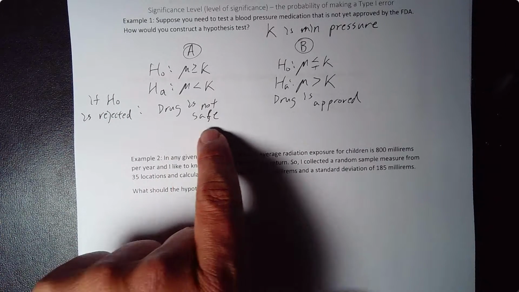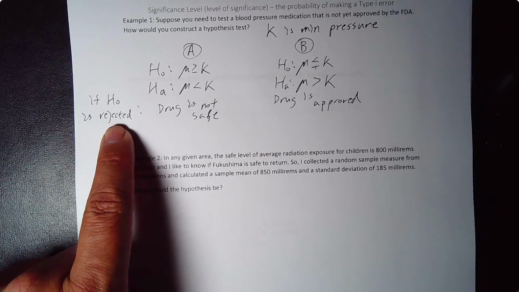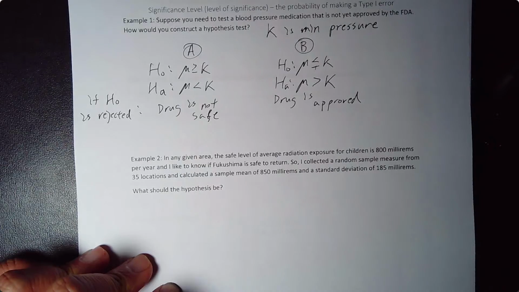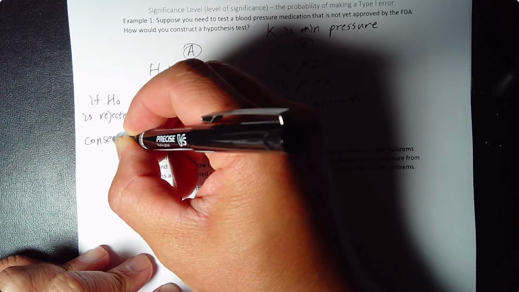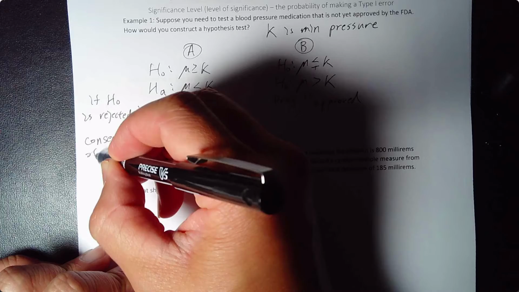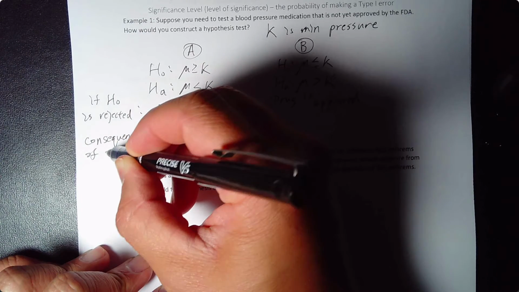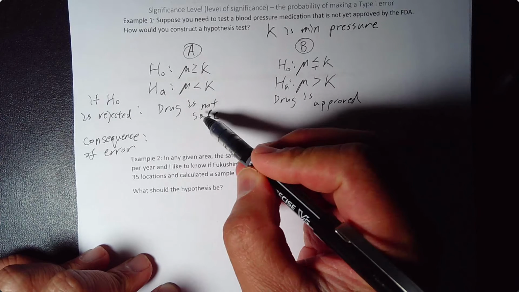What is the consequence if we reject and this rejection was a mistake? Let me write down the consequence of error. Well, I said the drug is not safe, but in fact it is actually safe.